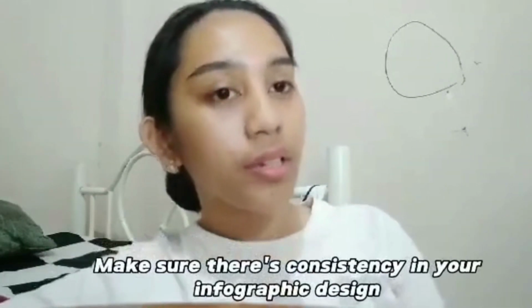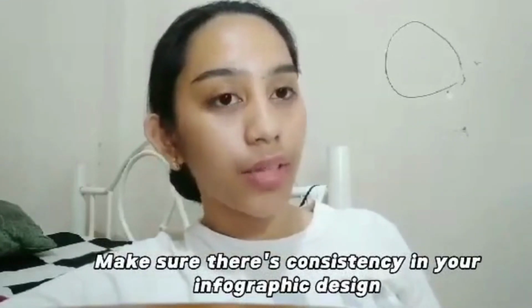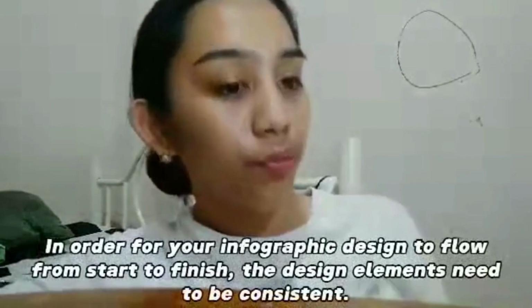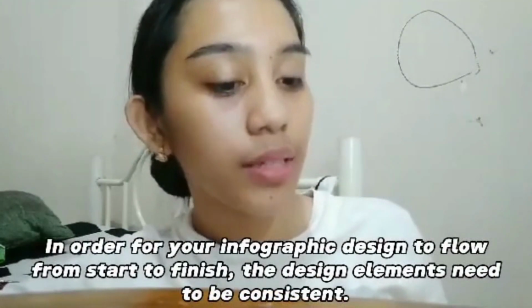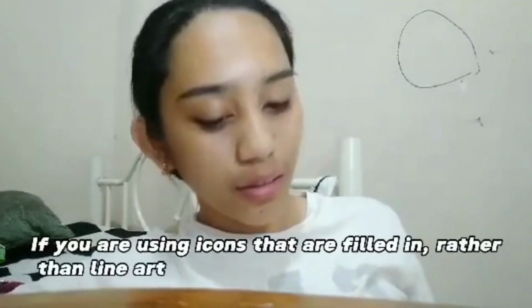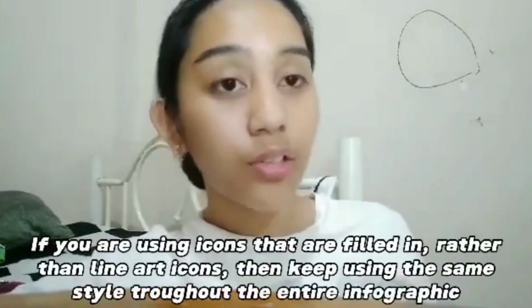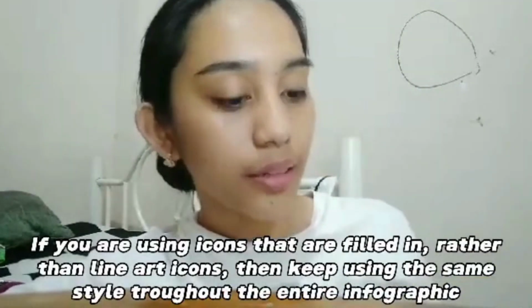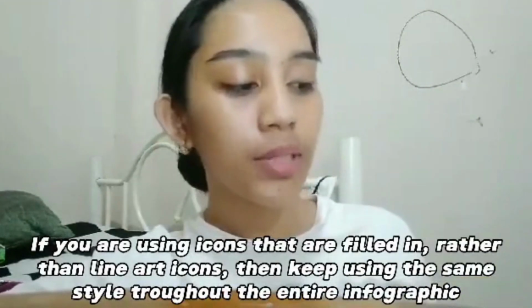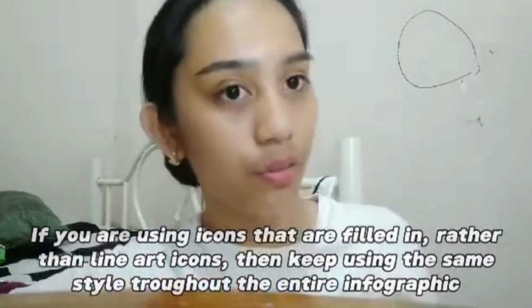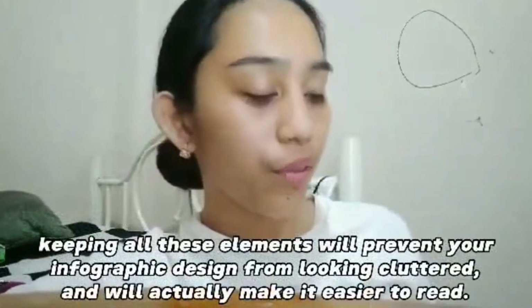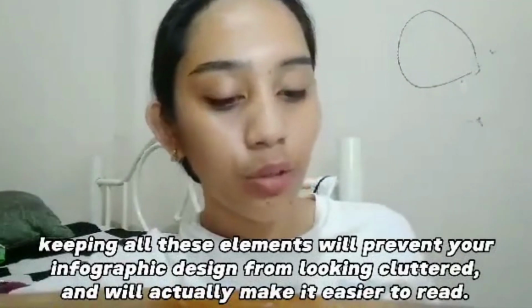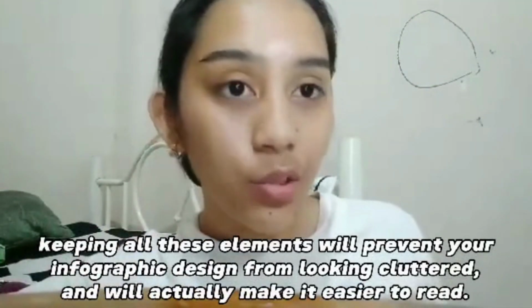Make sure there is consistency in your infographic design. In order for your infographic design to flow from start to finish, the design elements need to be consistent. If you are using icons that are filled in rather than line art icons, then keep using the same style throughout the entire infographic. Keeping all these elements consistent will prevent your infographic from looking cluttered and will actually make it easier to read.